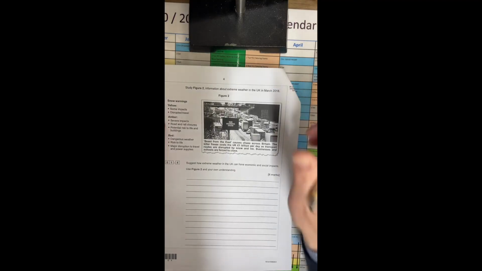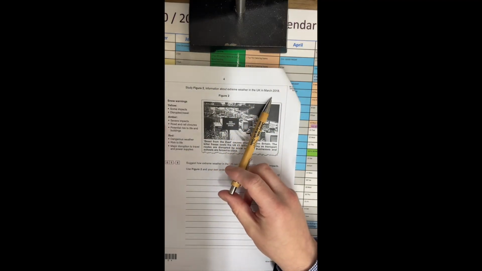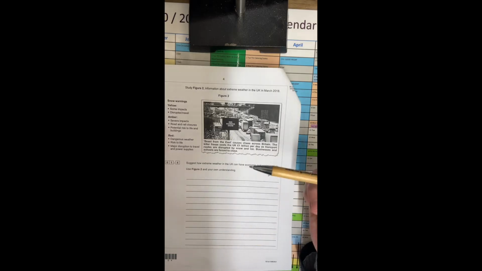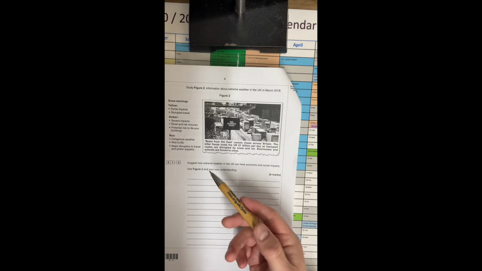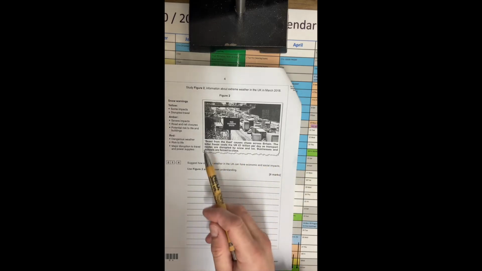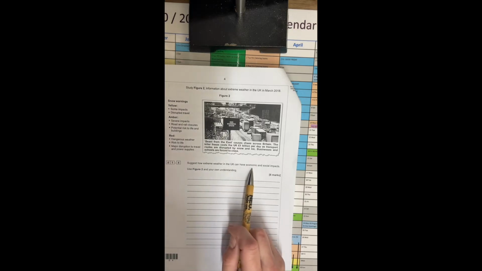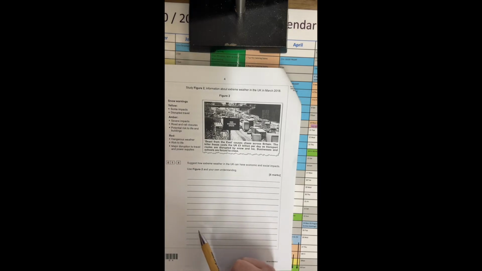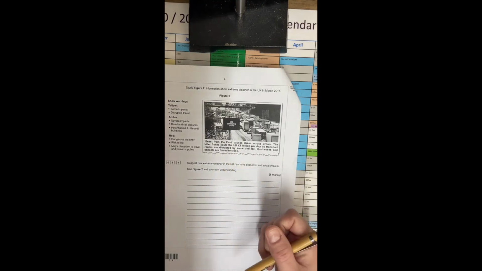This has got a figure. Study figure 2, information about extreme weather in the UK in March 2018. Now, this is our case study, so you should already be aware of this. You need to look through the figure, read it quickly, and then it says, suggest how extreme weather in the UK can have economic and social impacts. Now, use figure 2, so you've got to use the figure and your own understanding.